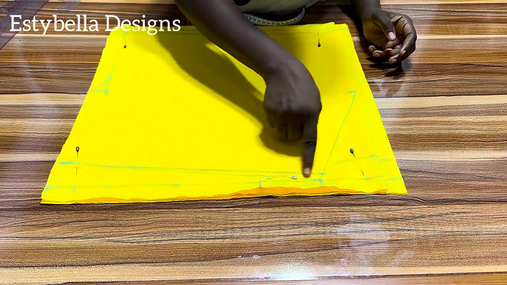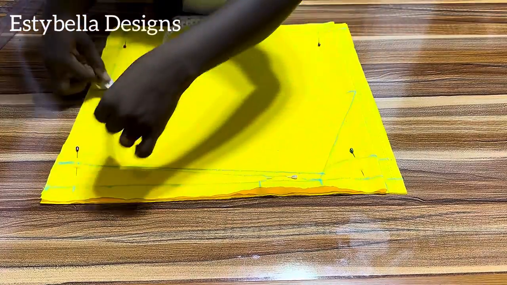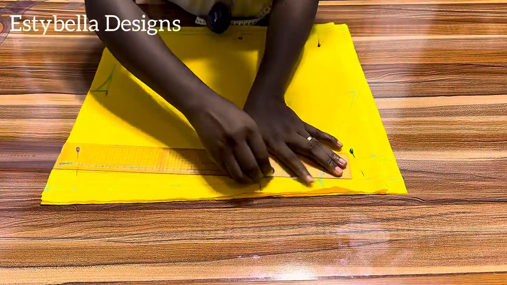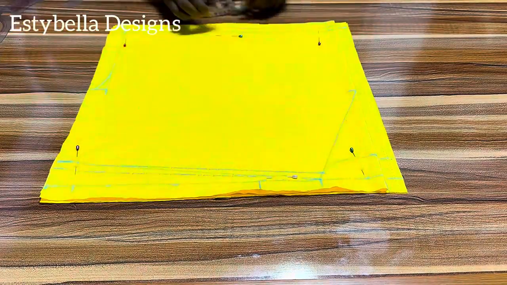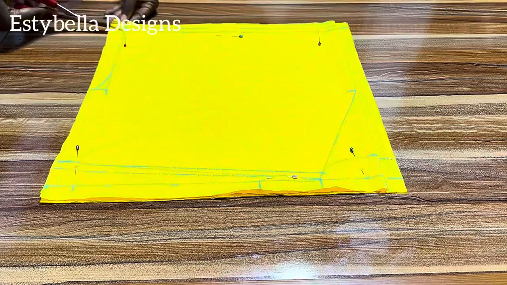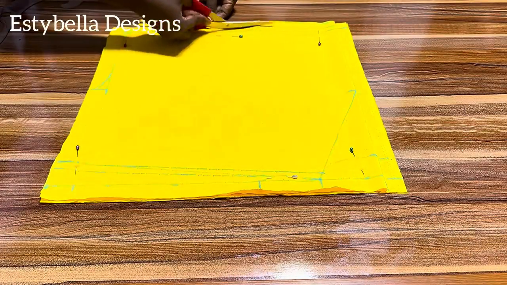But before then, we are going to add half inch to this shoulder slope for joining. Only there. I'm not going to add at the neckline. Just add only at the shoulder slope. Then we can cut out. So let's cut.